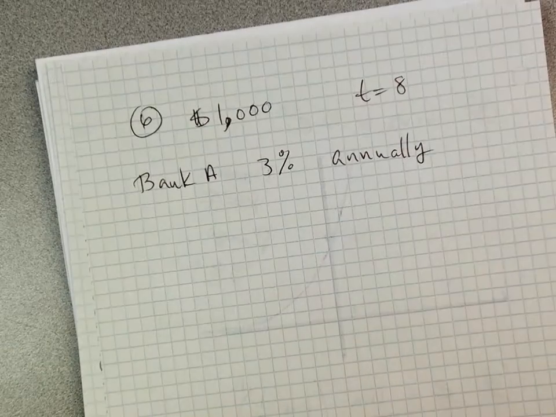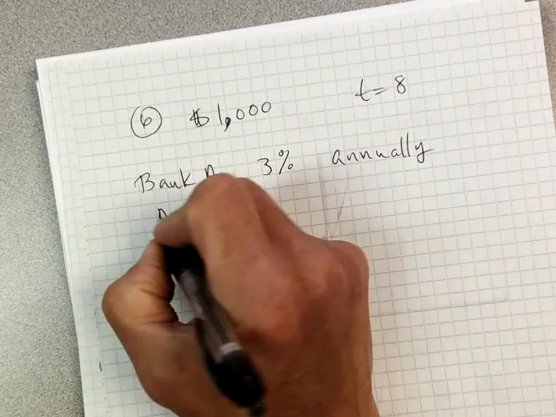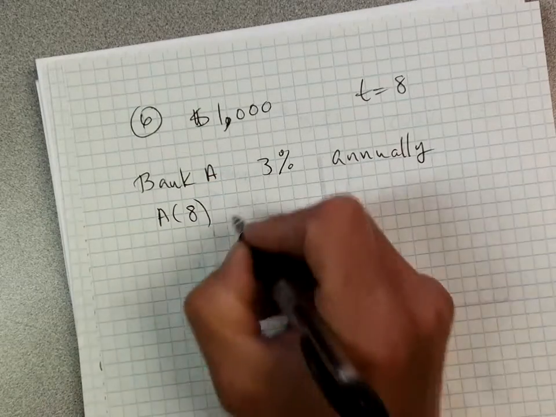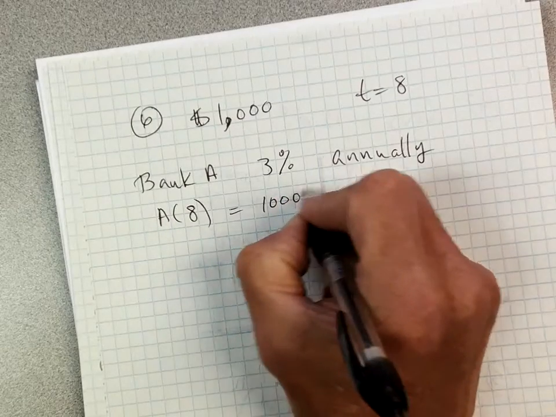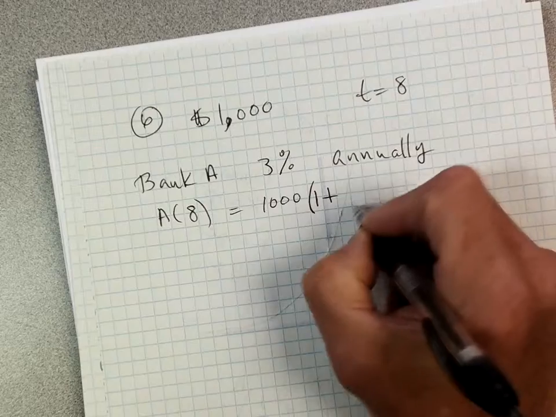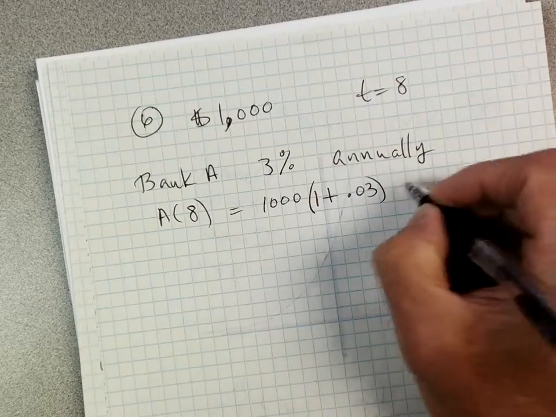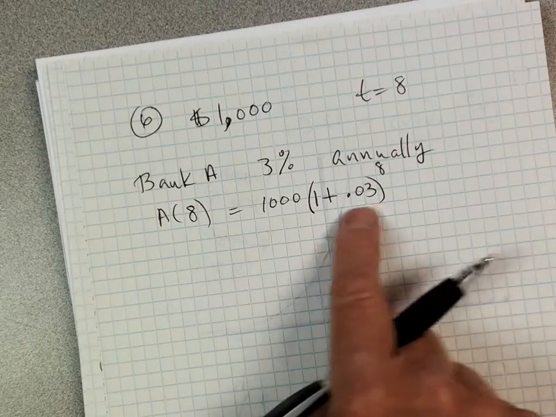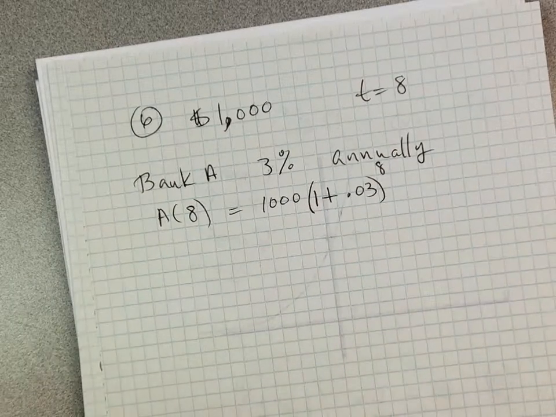So we're going to go A of 8, because we're going to put it in for 8 years, equals 1,000 parentheses 1 plus 0.03 to the 8th power. We don't need to divide by 1 because that would be silly, right?